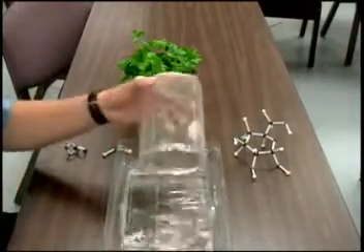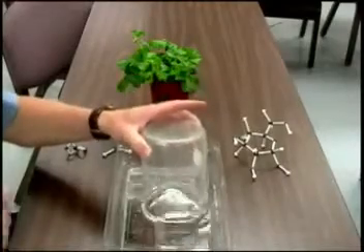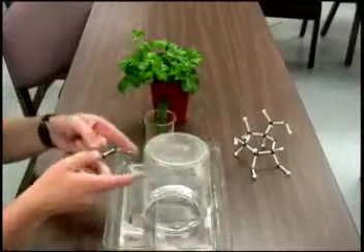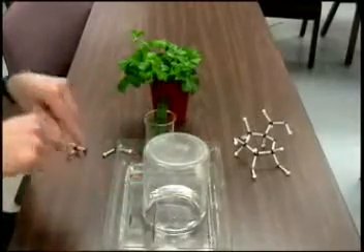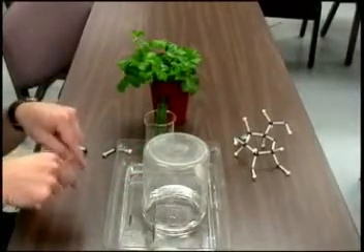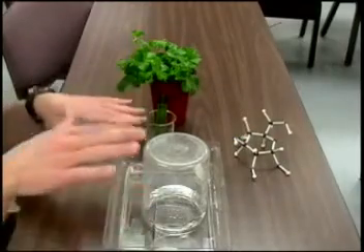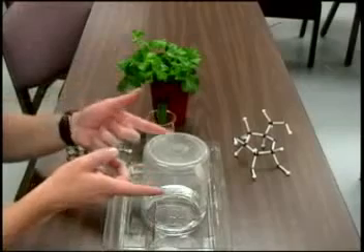But if we had just put the jar down like this, there's also, of course, air inside the jar. And so there are air molecules bouncing around inside, also pushing down on the water. So the level of the water inside the jar is going to depend on the pressure difference outside compared to inside.